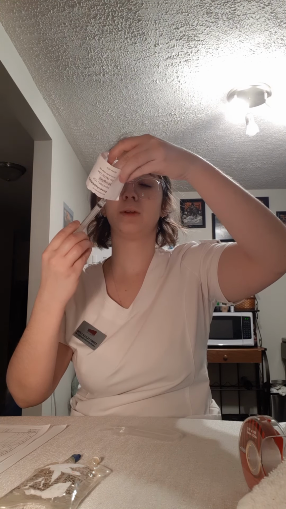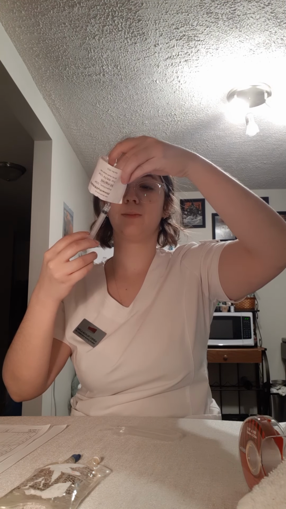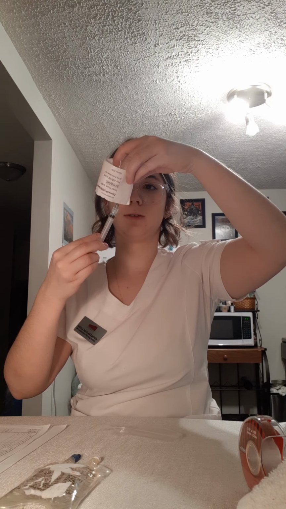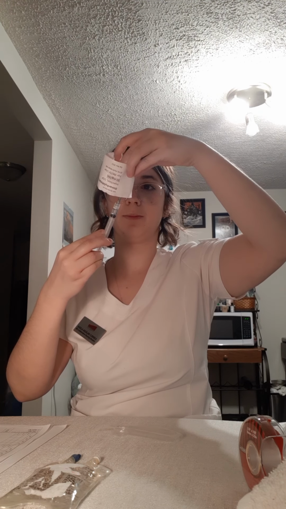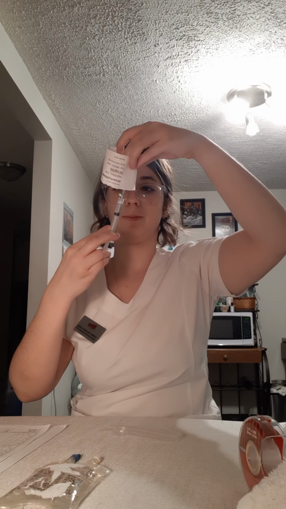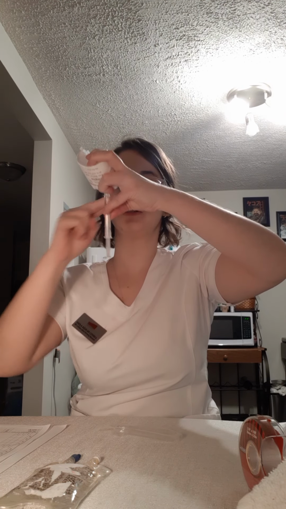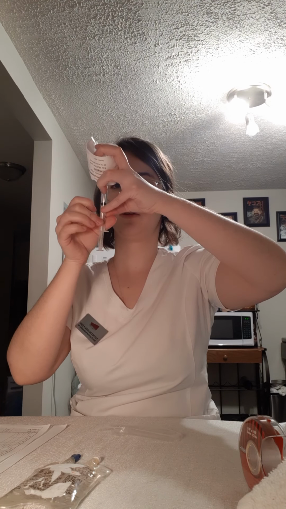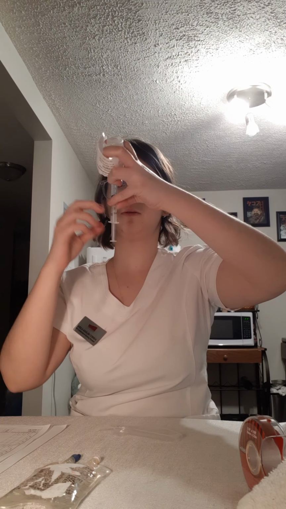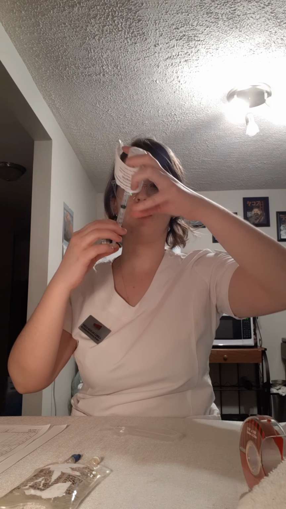Okay, and I'm going to inject it. I'm going to inject it, and I'm going to take out a bit over a milliliter. Okay, it's perfect. Okay, and now make sure there's no bubbles. Okay, perfect.